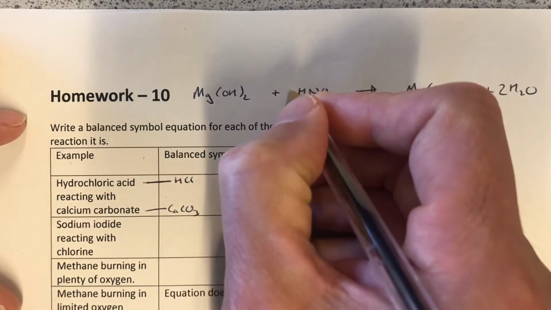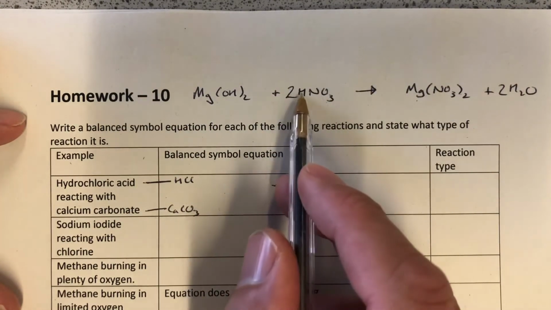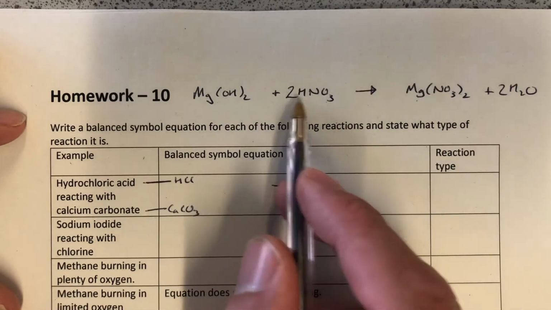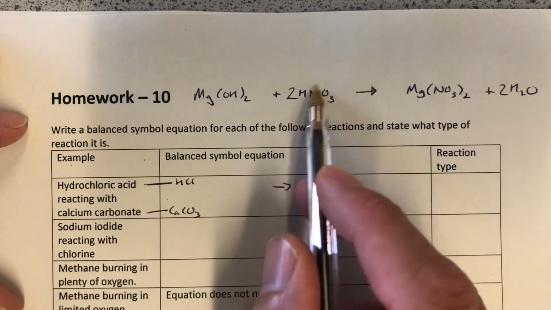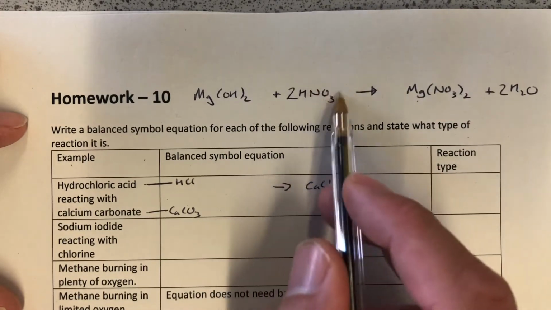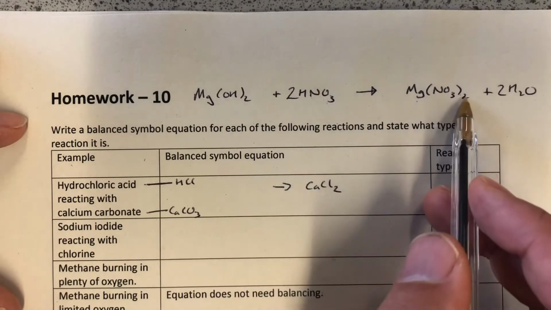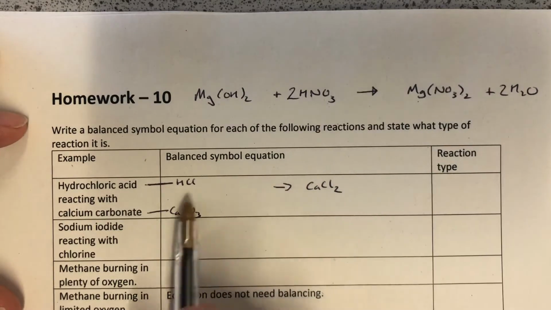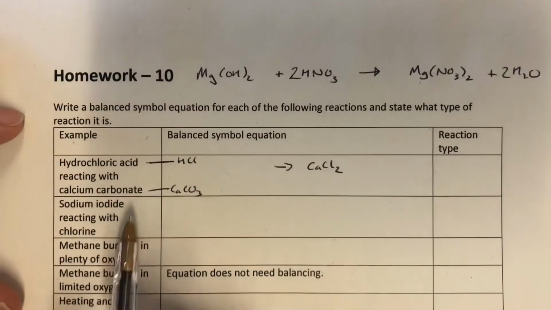So I think I'm going to need to put a 2 before the nitric acid as well, to get my hydrogens up. So I've got 2 hydrogens there and 2 hydrogens there. That balances the hydrogen. I've now got this nitrate ion here, and we can deal with this together. There's 2 nitrate ions here and 2 nitrate ions there, so those big 2s balance that equation. I want a balanced simple equation down here. It looks a bit like that, but for that reaction.